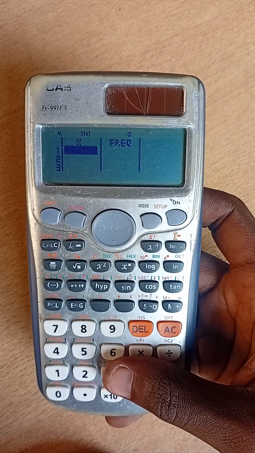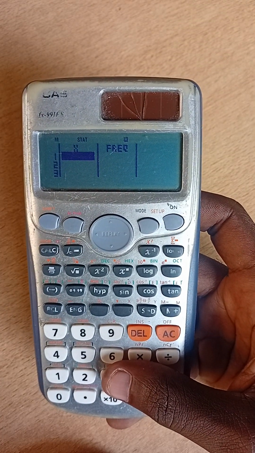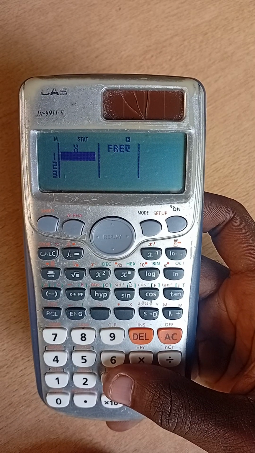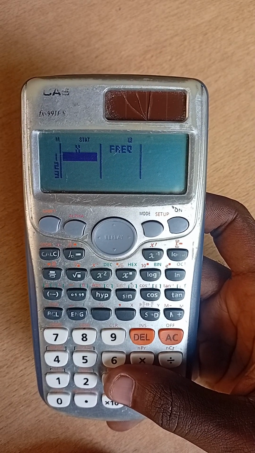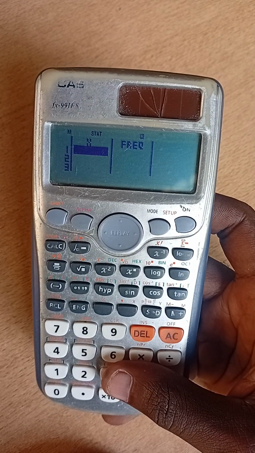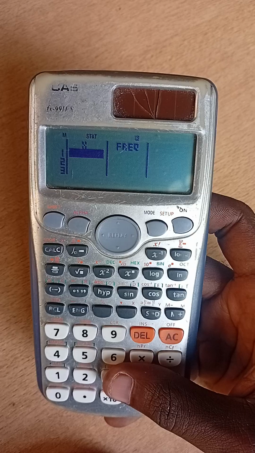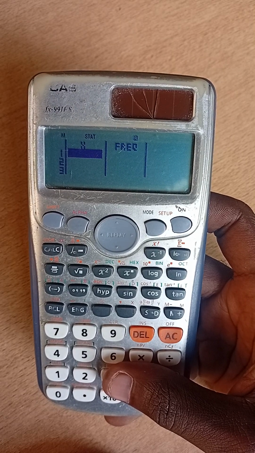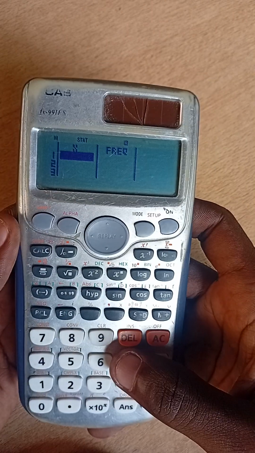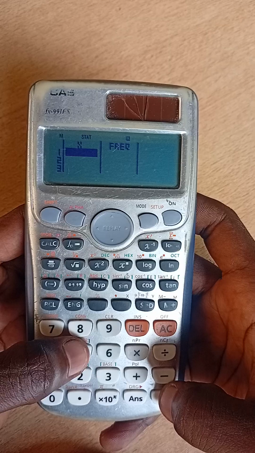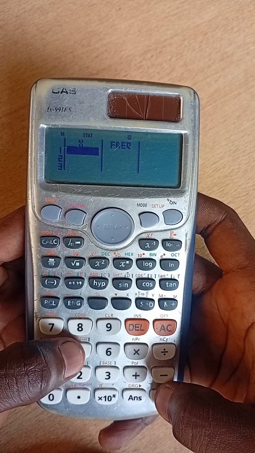So for instance, let's say I have a set of data values and I have to input them. The question you ask is, what are the x values? For ungrouped data, the marks given or the ages given will be the x values, and for grouped data, the x values will be the midpoints. So let's say I have grouped data, so I'll use the midpoint. When you input them, you press equals to go to the next.